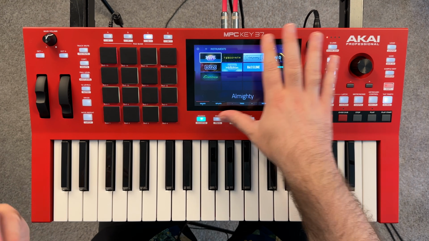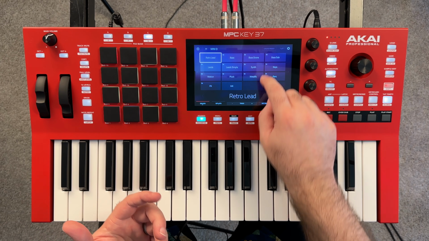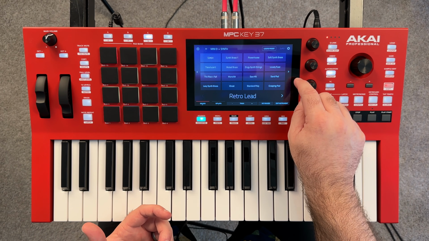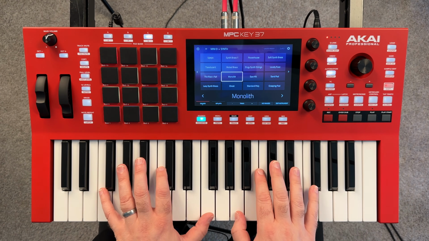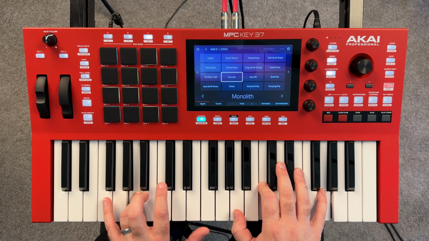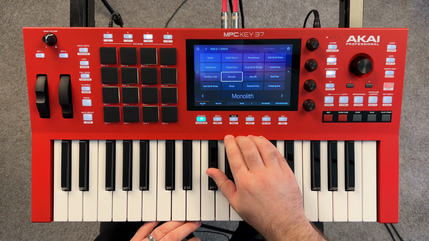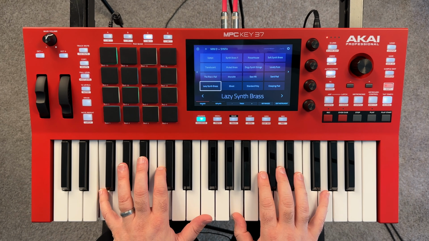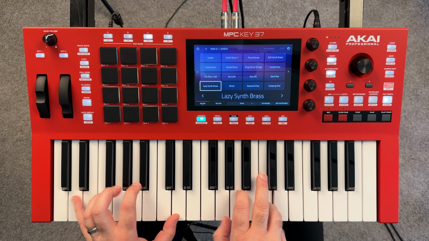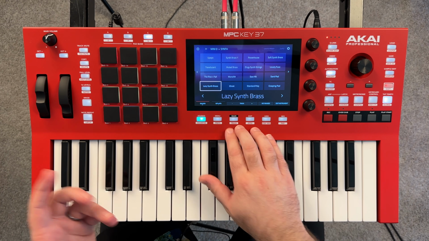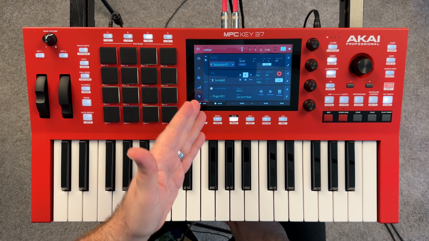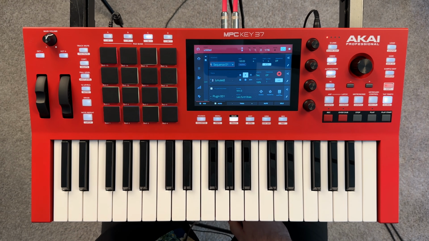Let's come over to sounds and go to the Mini D plugin, synth, and grab something here. And then we can come over here. So now track 2 is associated to this lazy synth brass from the Mini D plugin.